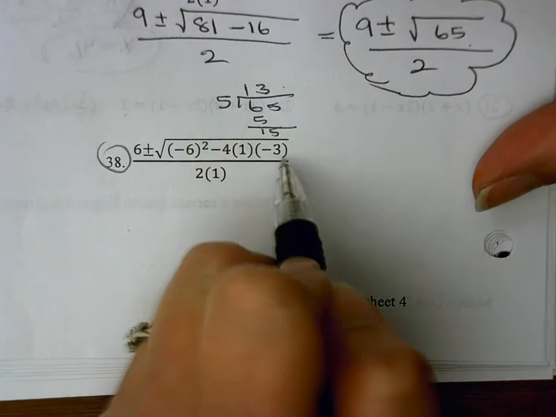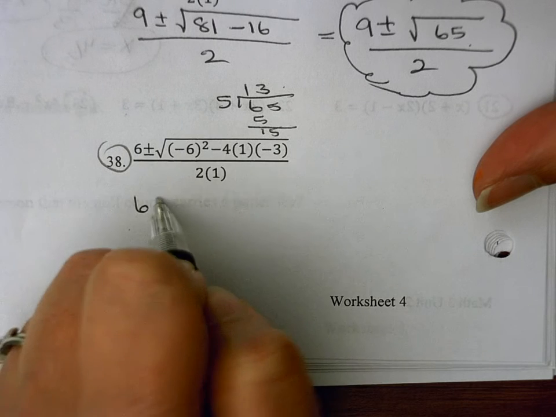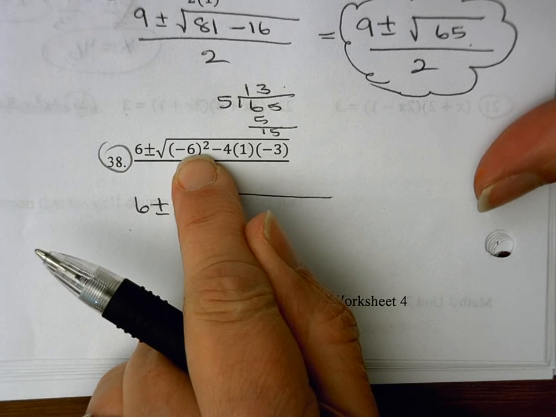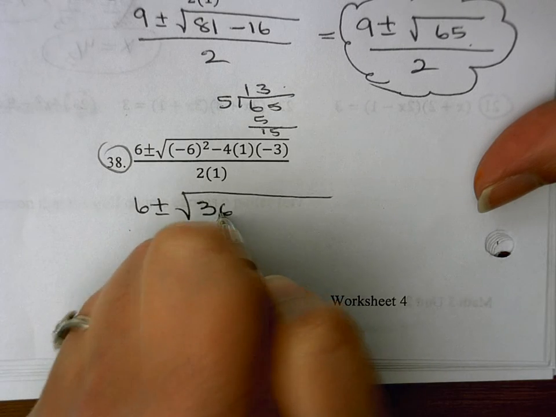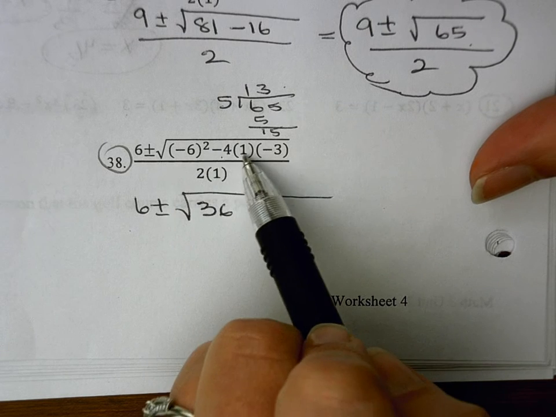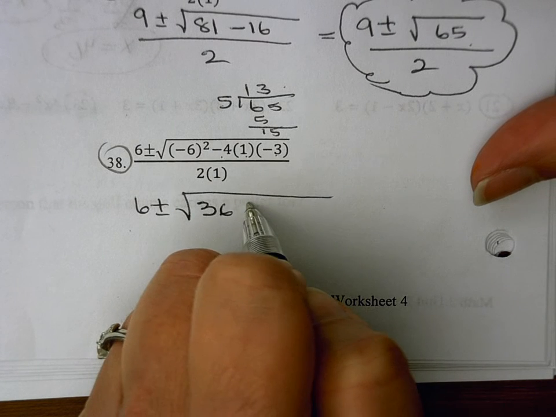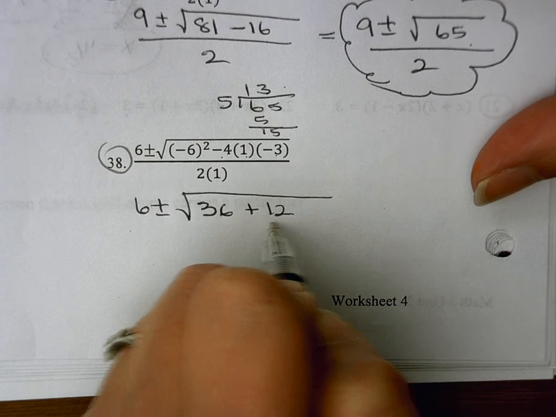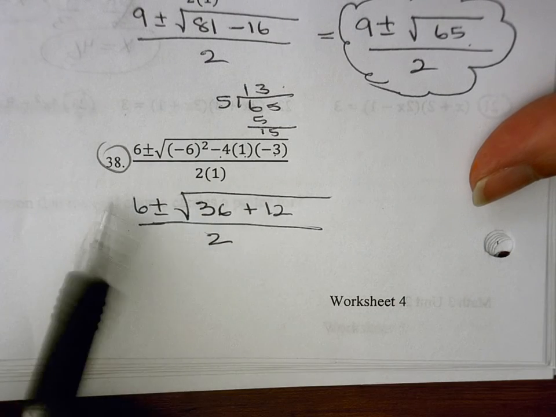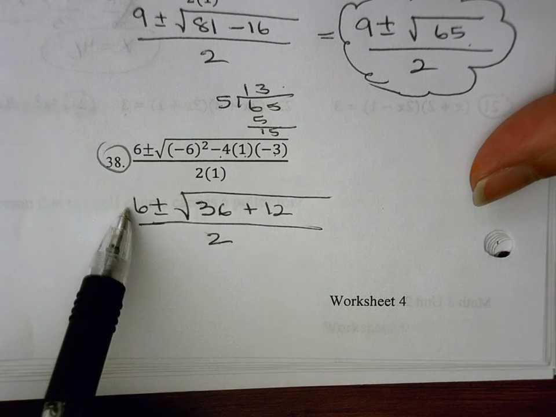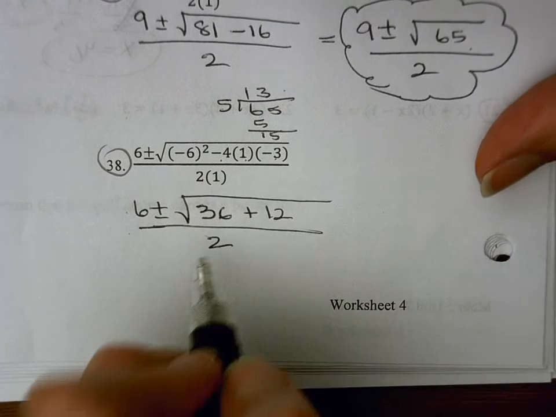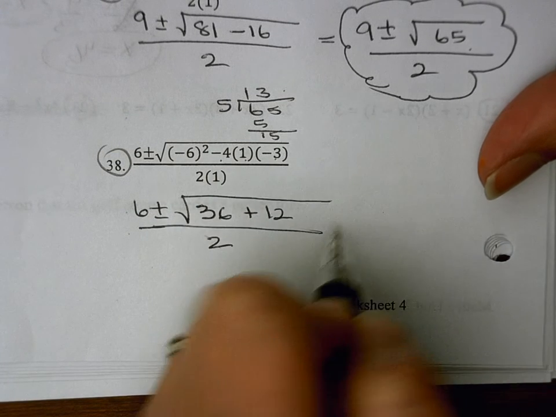So order of operations, I want to simplify inside the square root first. So I'm going to do the power first. So negative 6 times negative 6 is positive 36. And then I'm going to multiply these together. So negative 4 times 1 times negative 3 is positive 12. And then 2 times 1 is 2. Okay, and I don't want to divide these, right? Because the 2 is not just dividing 6, but it's dividing everything. So I want to keep working on doing the square root part first. So now I'm going to add 36 and 12.